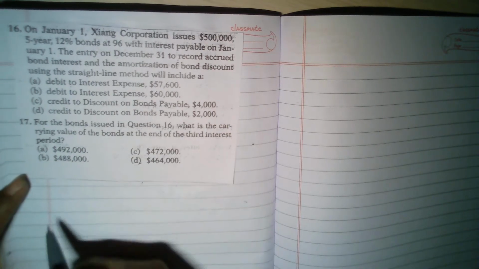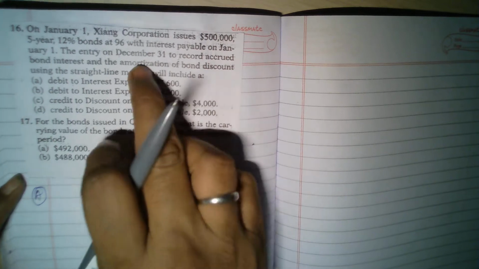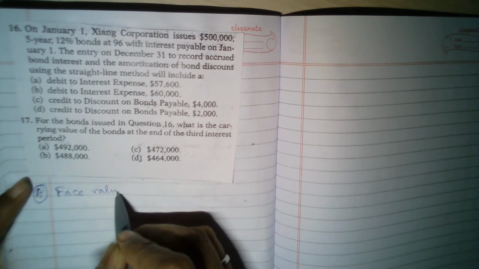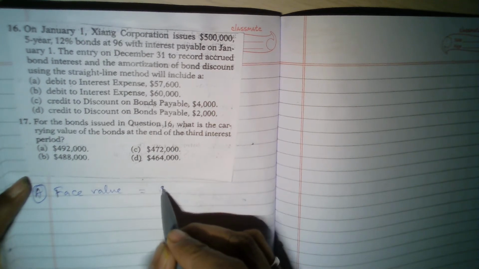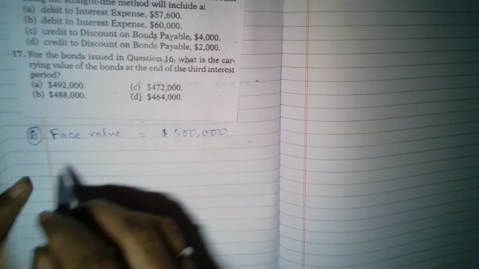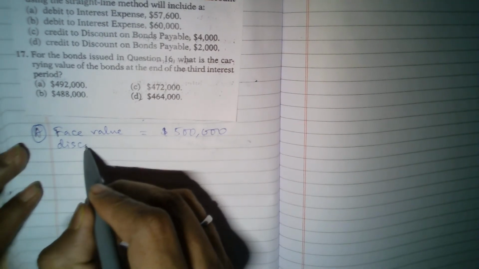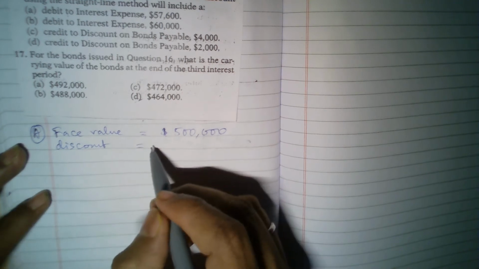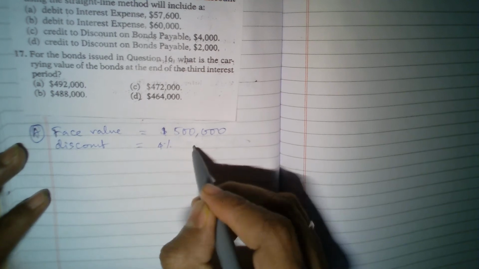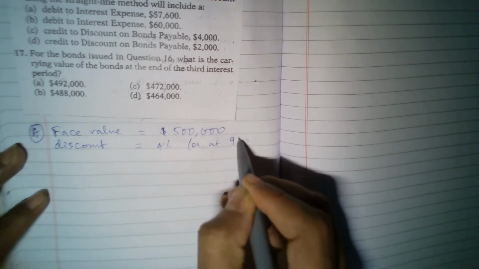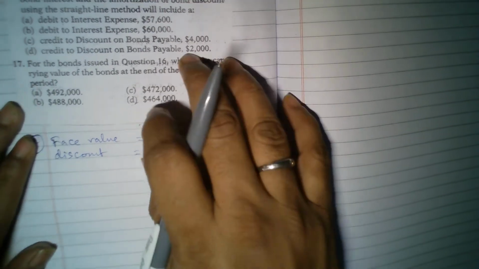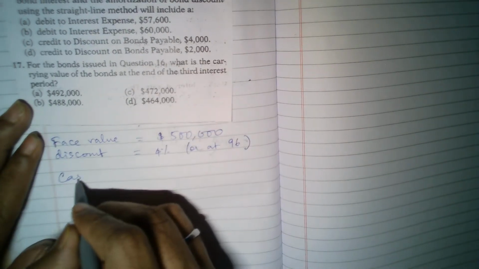First, what is the face value? The face value is $500,000. Then what is the discount? That is 96, which means a 4% discount. So what is the cash received?